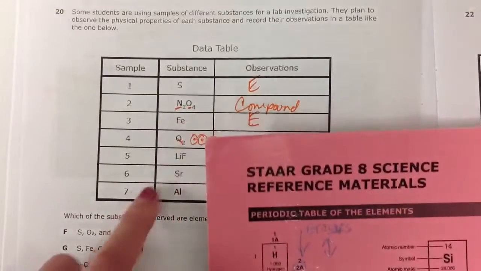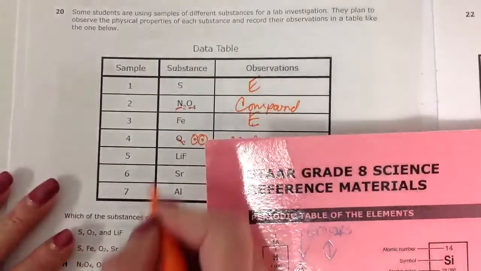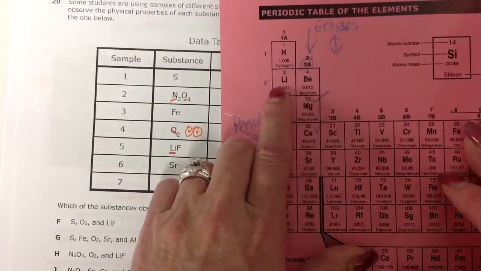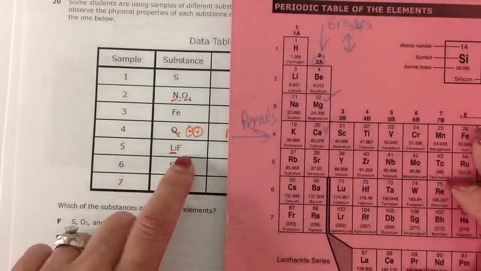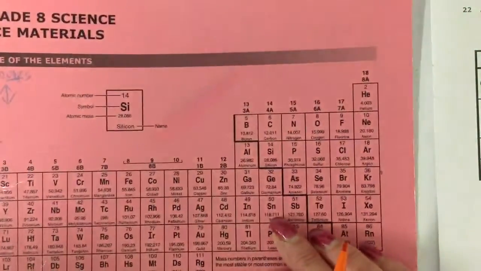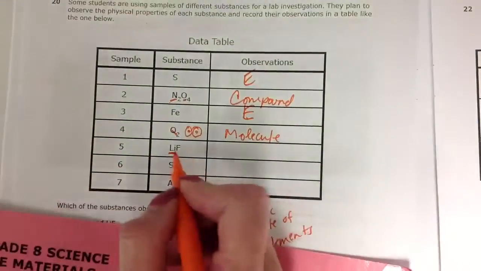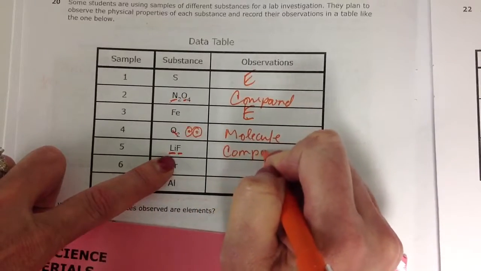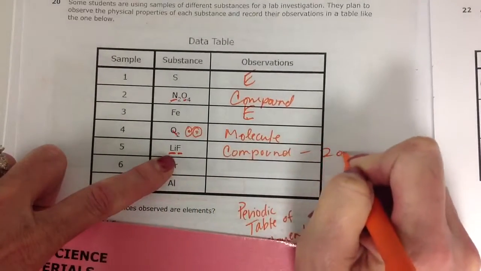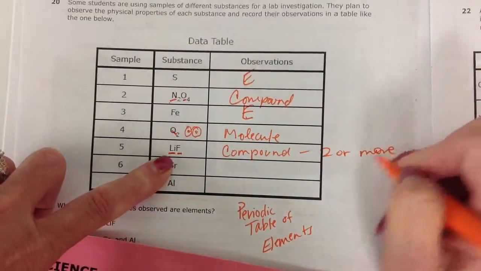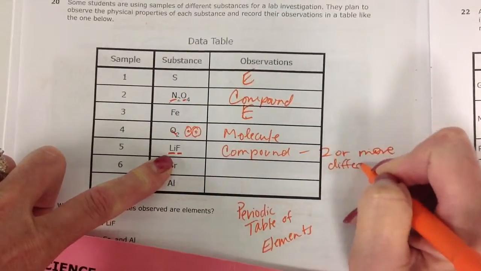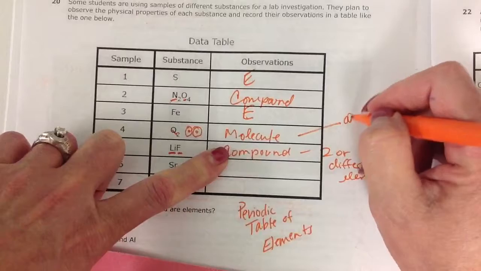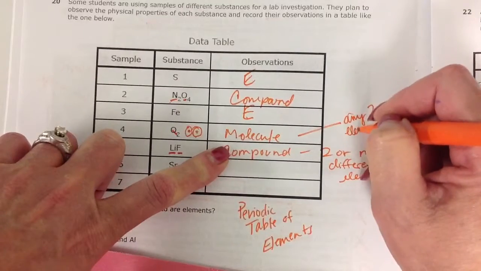LiF. Okay, so capital L, lowercase i, I know that is an element, and I can find it here on the periodic table. That is Li, lithium. But the F is capital, meaning I have another element present, which is fluorine. So this is lithium fluoride. It is a compound, right? 2 or more different elements. Whereas my molecule is any 2 elements combined, right?